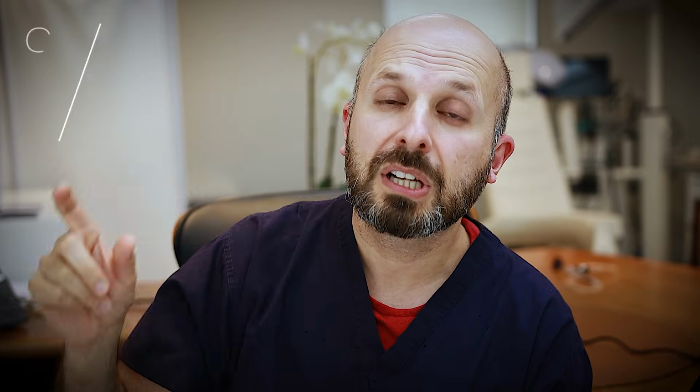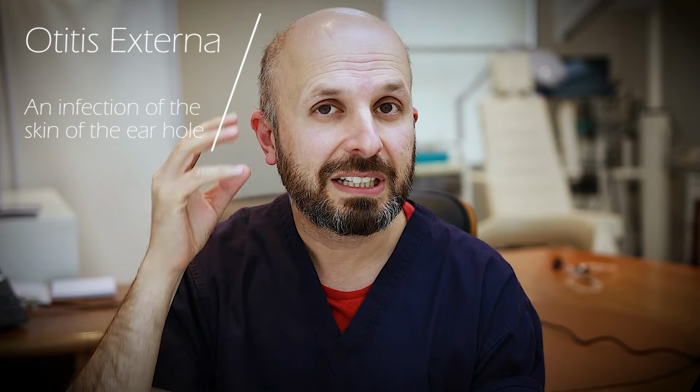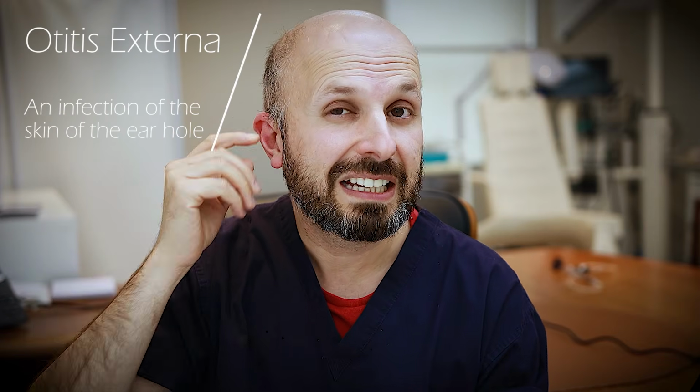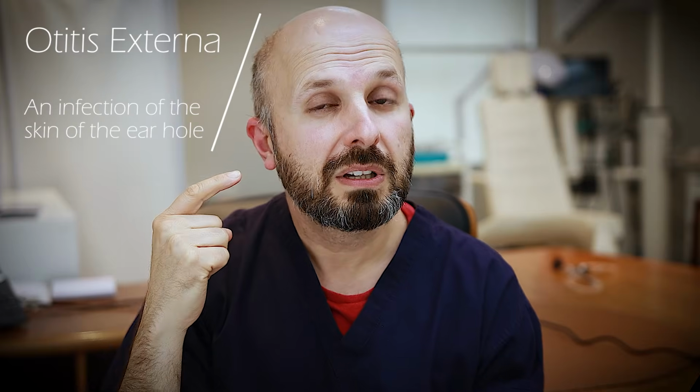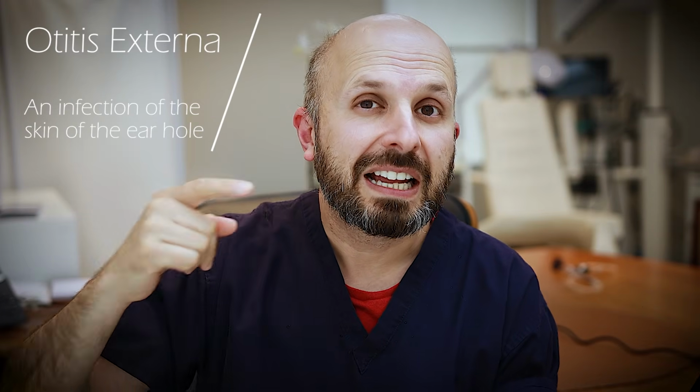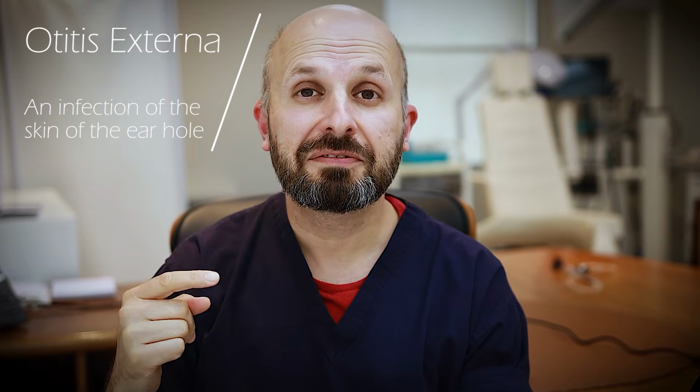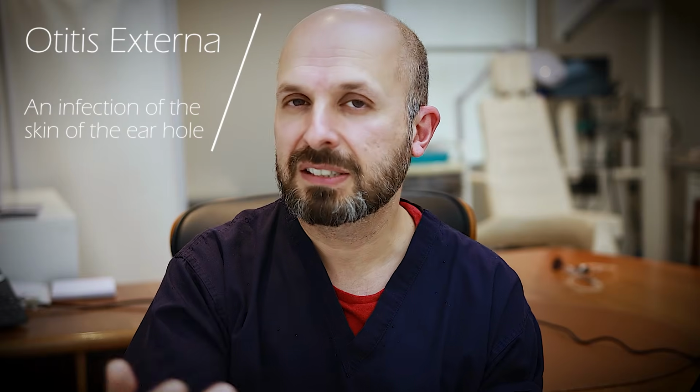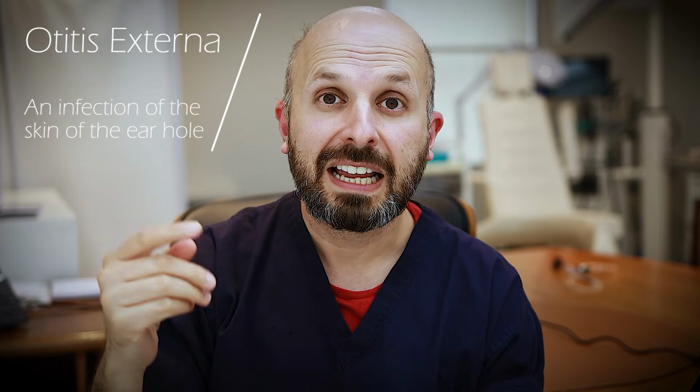The first is called otitis externa. That means this part here is the external ear, but also the ear hole is the external ear. So that ear canal skin can get infected. That's why we call it otitis, an infection of the ear area. Externa, otitis externa is the infection of the ear canal skin, all the way down to the eardrum, which I'll draw a picture of here so you can see it. So you've got the ear canal skin, all that area has become infected.